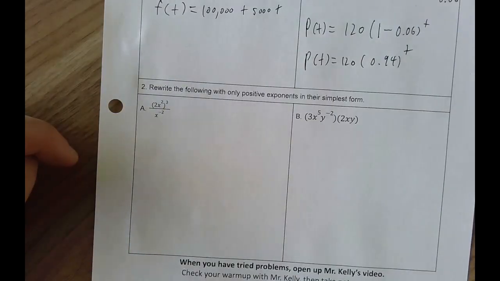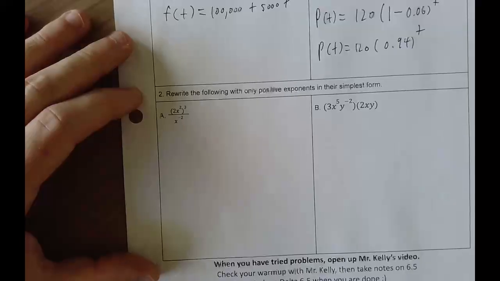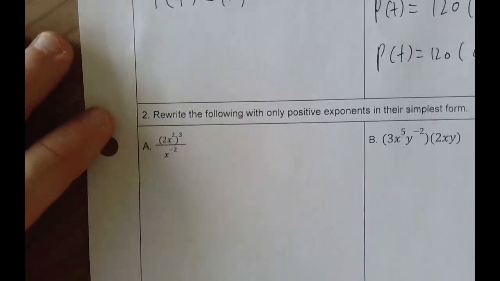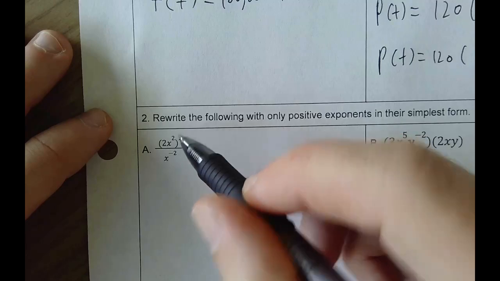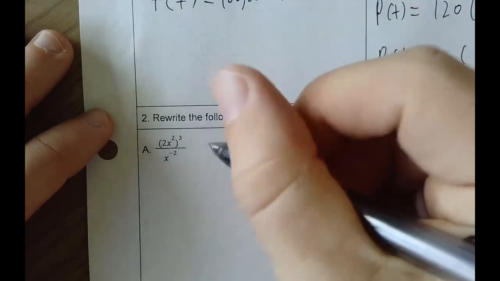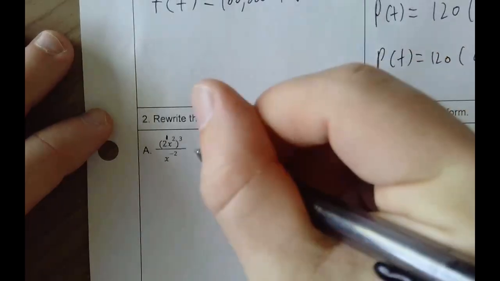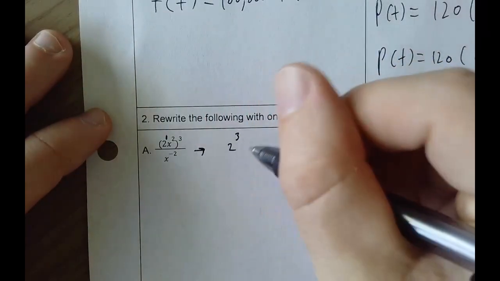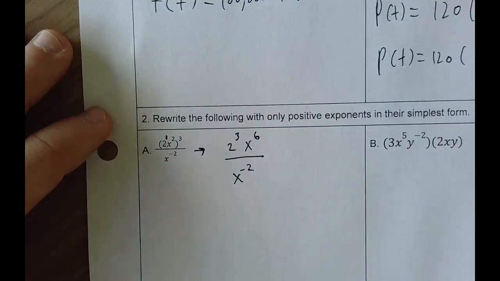Okay, so let's rewrite the following with only positive exponents. Let's take a look here. So we are going to distribute or apply this exponent to these on the inside. So remember, there's a little imaginary 1 on that 2. So this would become 2 to the third x to the 6th over x to the negative 2.